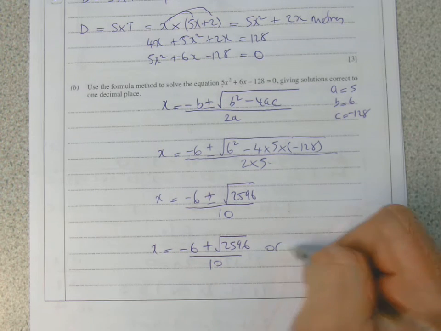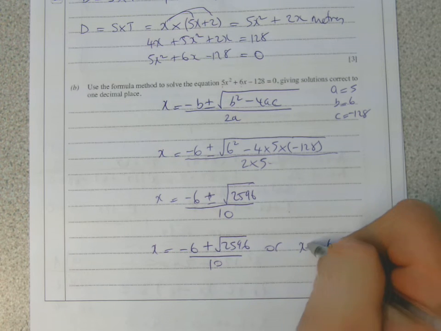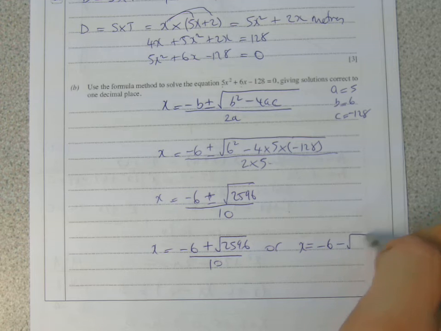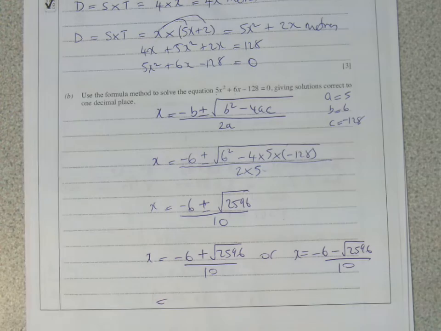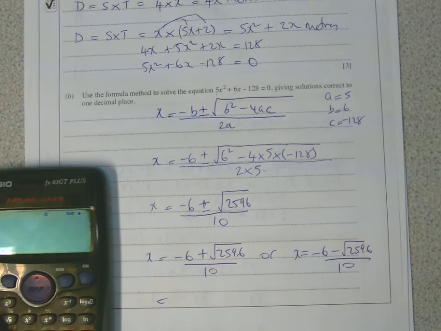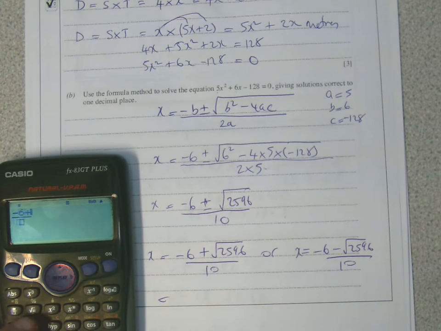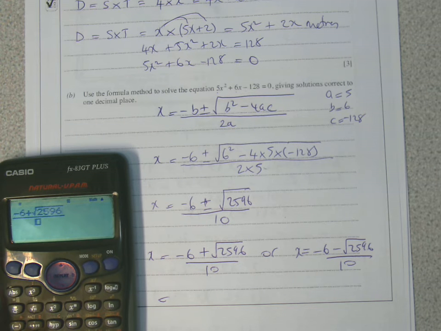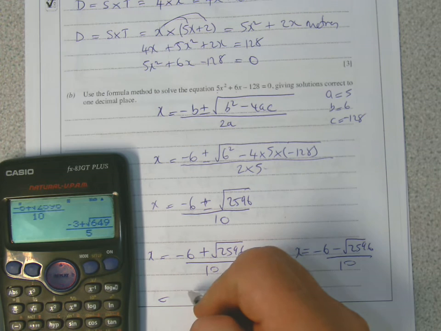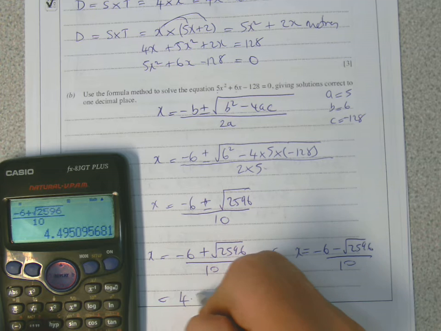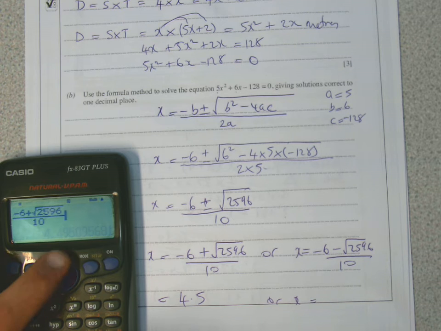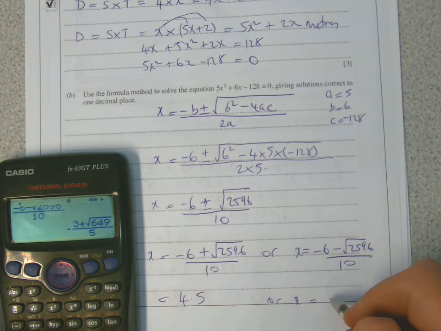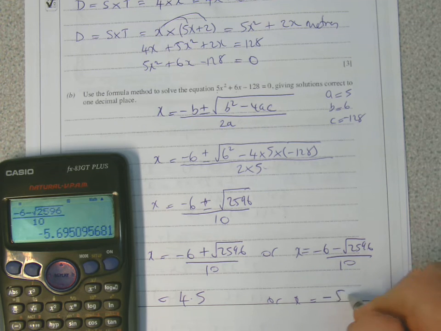To finish off, I take the positive root or the negative root. So the fraction is minus 6 plus square root of 2596, all over 10. I press equals and get 4.5 to one decimal place. Let's go back and change this to a minus, and I get minus 5.7.